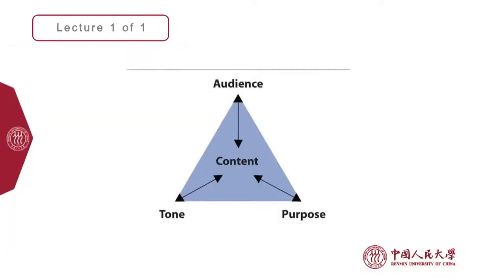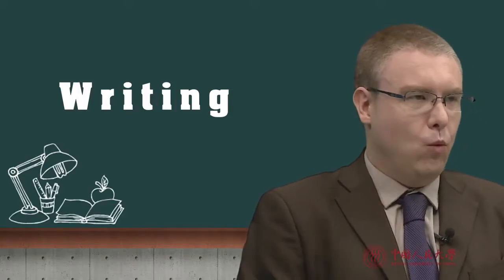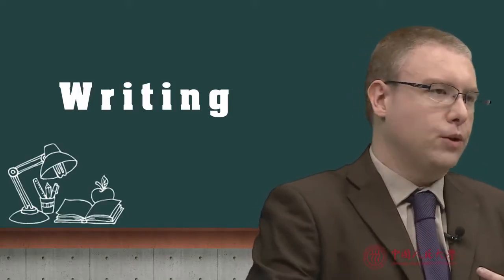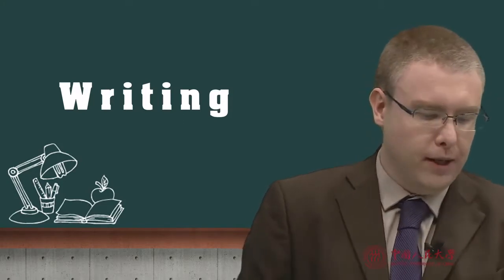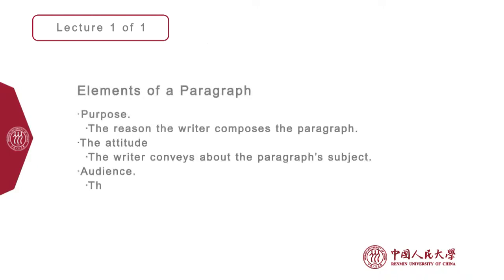A lot of the times you'll be leaving things to the last minute. This is not really a good idea. Sit down, think about your audience, think about why you're writing, think about what tone you need to adopt to actually get your point across in the writing. You look at your paragraph first. You look at why you are writing this paragraph.